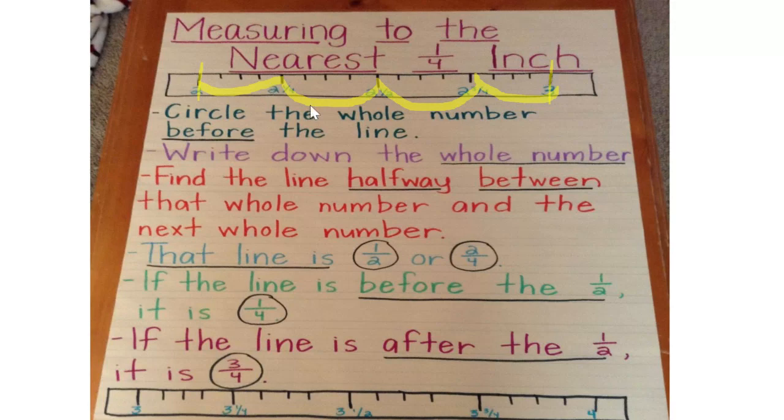So when we're measuring to the nearest inch, we're going to see the closest inch that comes before it. So we're going to write the number that comes before the line. Then what we're going to do is we'll find the halfway point, which would be the half-inch point or the 2/4. Now, if it comes before that, we're going back to the quarter. If it comes after, we would go up to 2 3/4. And the same would find the halfway point. If it's before the half, you go back. Halfway point or further, you go ahead.